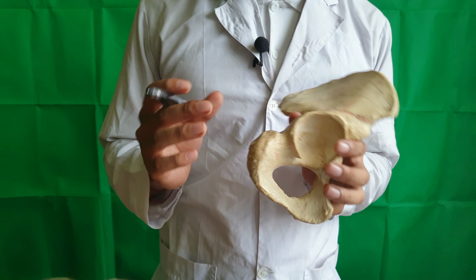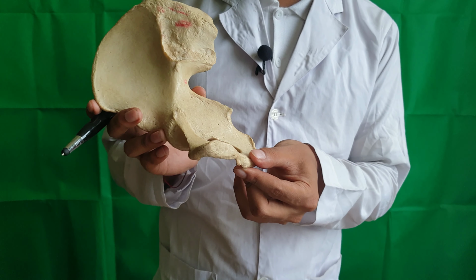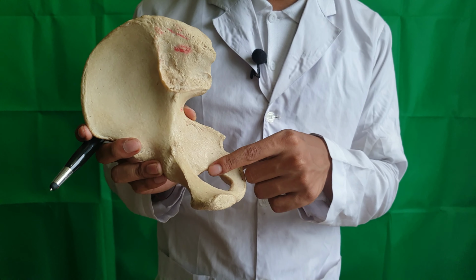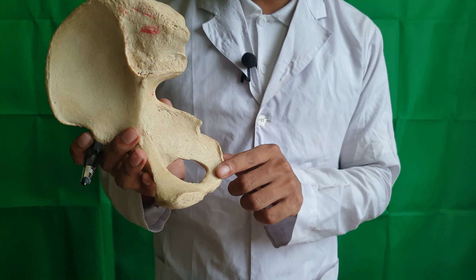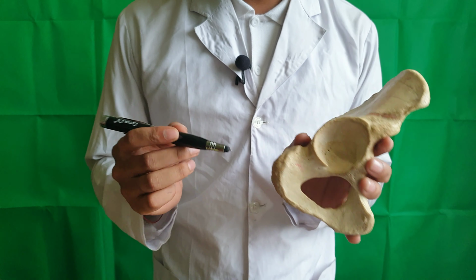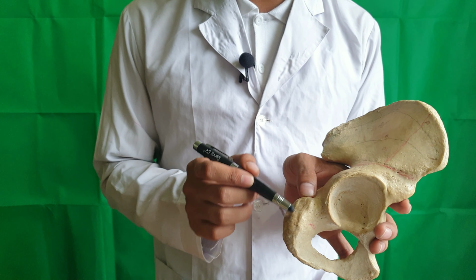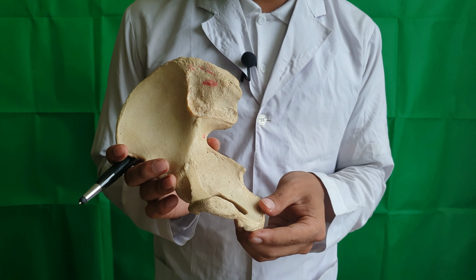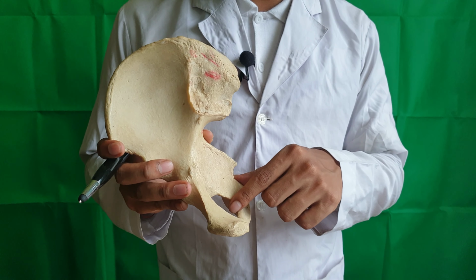Now let's discuss the ischium. It consists of the body and the ramus. The body has an anterior border, lateral border and medial border. In surface, it has the pelvic surface, the femoral surface, and the dorsal surface, which consists of the ischial tuberosity. Now the attachments of the borders. At the anterior border there is attachment of the obturator membrane.